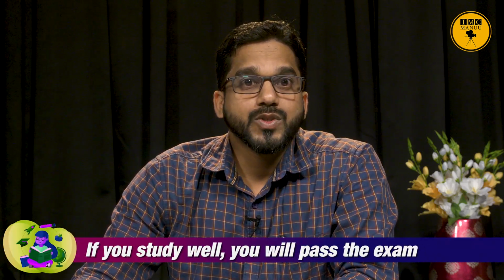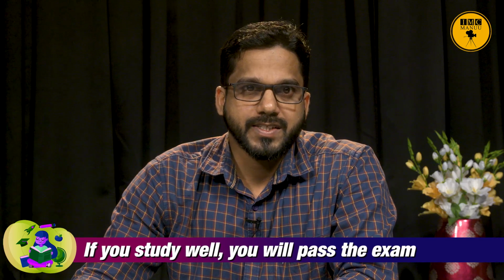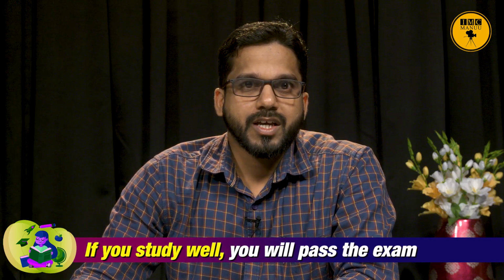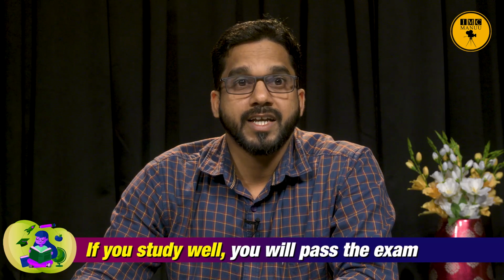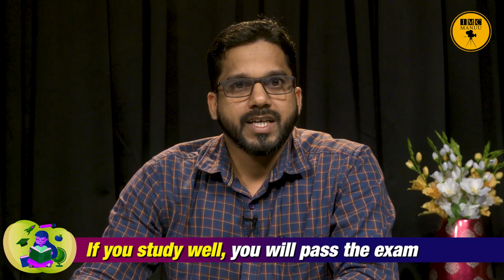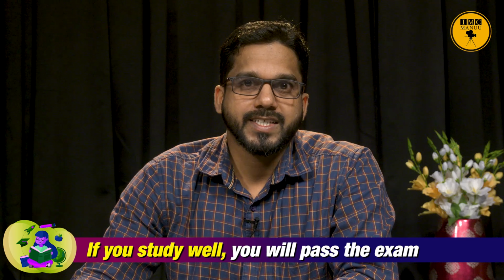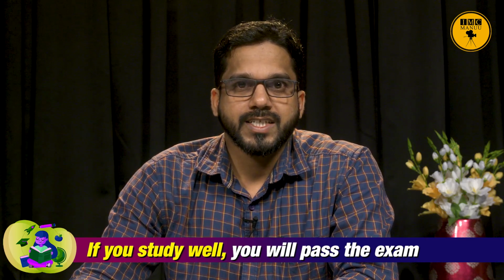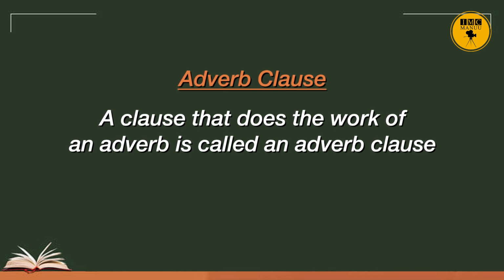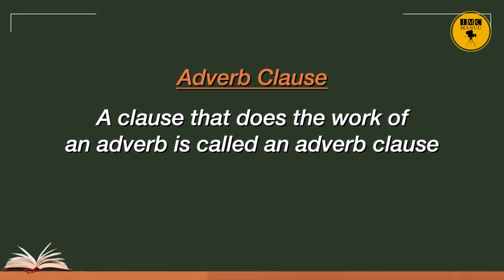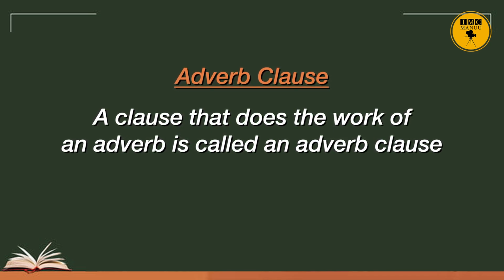In the same way you can think of the third example. Let me read it out. If you study well, you will pass the exam. Here the first part, if you study well, is a dependent clause and it puts forth a condition. Will you pass the exam anyway? No, it has a condition. What is the condition? You have to study well. This clause also does the work of an adverb of condition. So, it is also called an adverb clause.